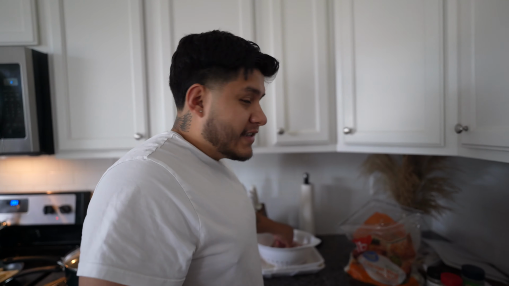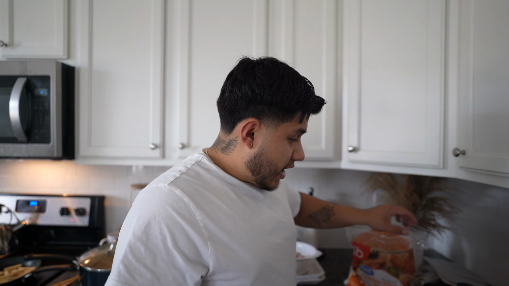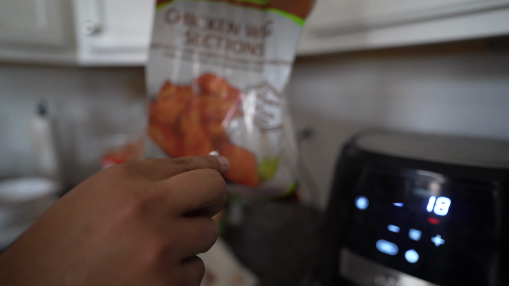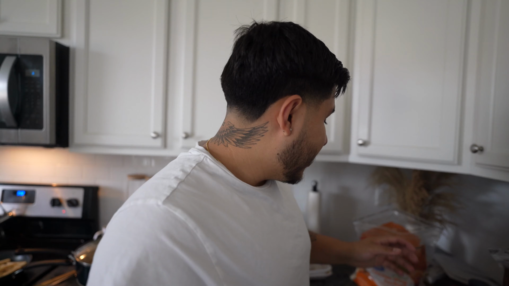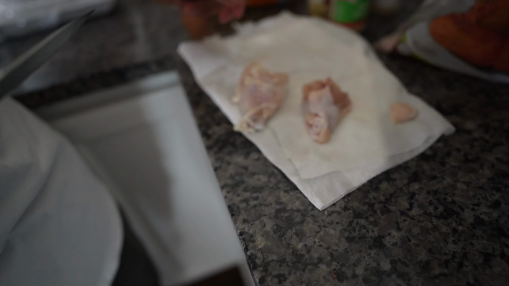What are you doing, babe? Guys, I'm making some wings today. I always have a wing craving, always, but I might as well make them at home a little bit healthier. I got these, no hormones or steroids added. I didn't believe that at first, but look, I bought like 2 of each because I didn't want to get it wrong. Look how big and fatty and gross the difference is, guys.